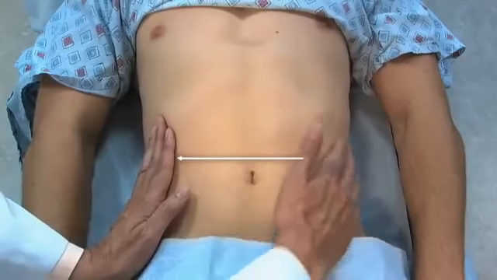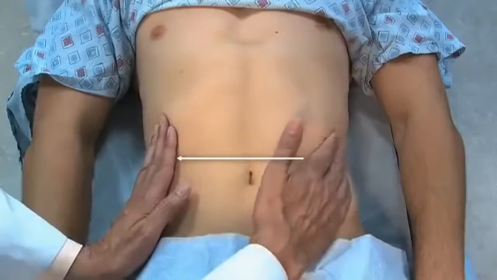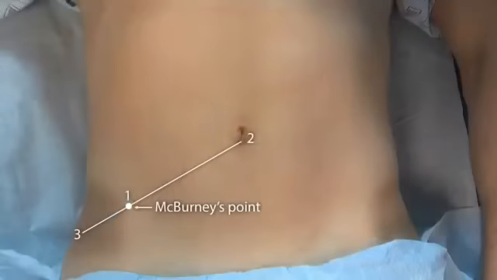Individuals with more body fat will need 2 sets of hands for this test. You should also be able to assess for possible appendicitis by searching carefully for an area of local tenderness called McBurney's point, which lies 2 centimeters from the anterior superior spinous process of ilium on a line drawn down from the umbilicus.